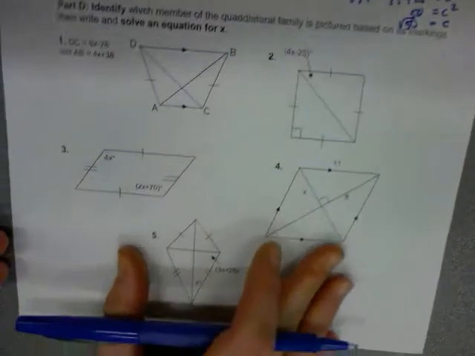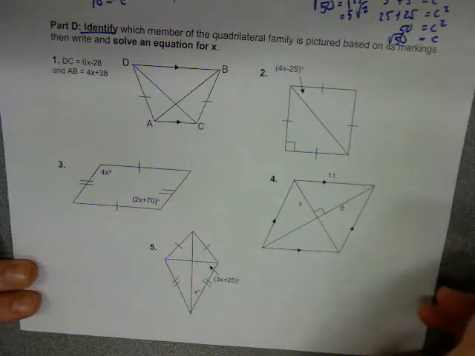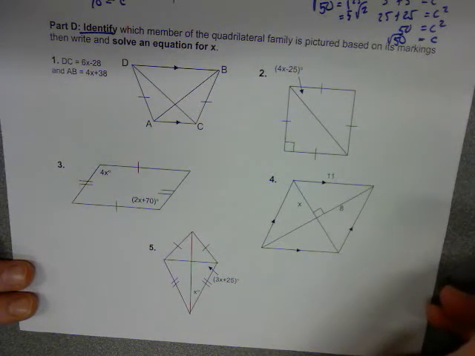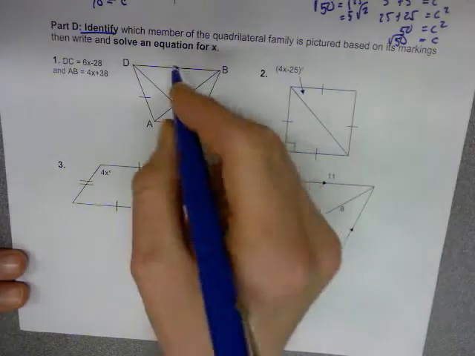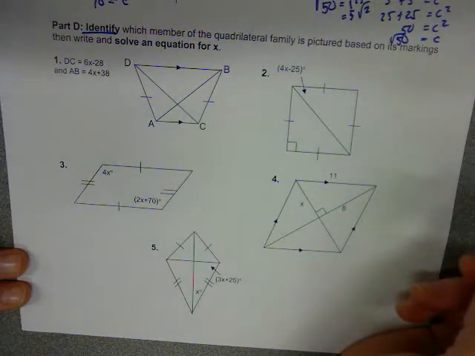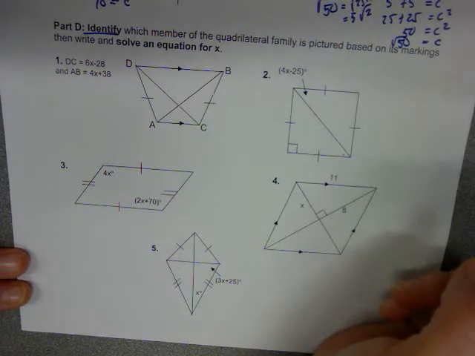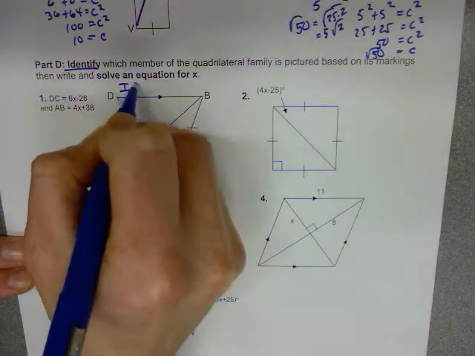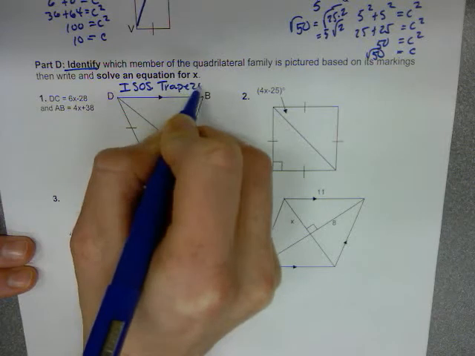Okay, going on over here. Again, we have to identify which member of the quadrilateral family is pictured based on its markings, and then write and solve an equation for x. Well, we have one set of parallel sides and one set of congruent sides that are not the same as the parallel sides. Therefore, it is an isosceles trapezoid. So this is an isosceles trapezoid.